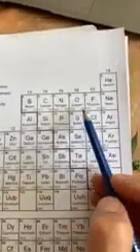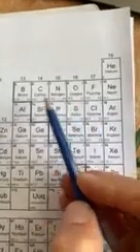So I want to know what the electronegativity difference is between carbon and oxygen. If I use my periodic table and I find my carbon and my oxygen, and I look for my electronegativity values, oxygen has an electronegativity of 3.5, and carbon has an electronegativity of 2.5. So that's a difference of 1.0, right? So my delta EN equals 1.0.